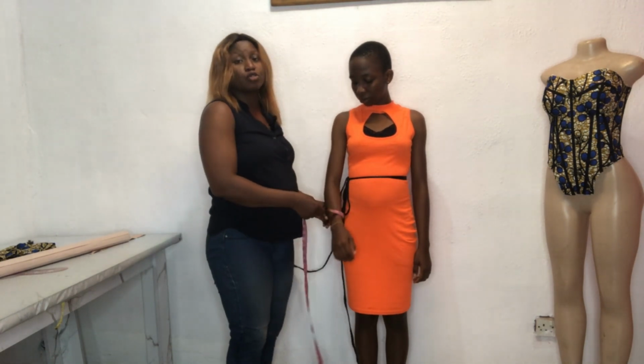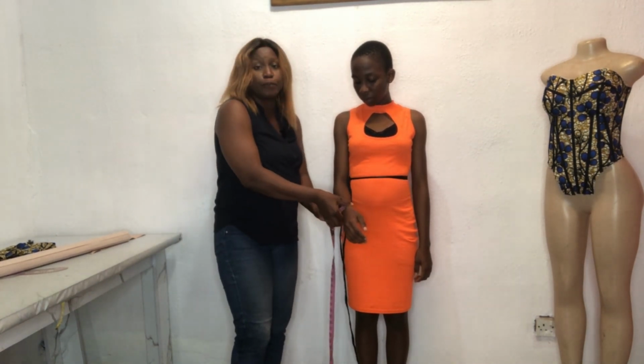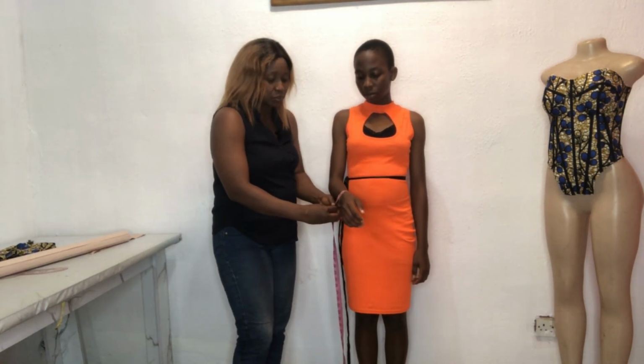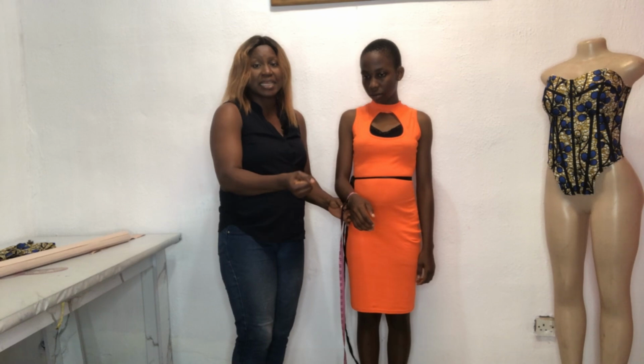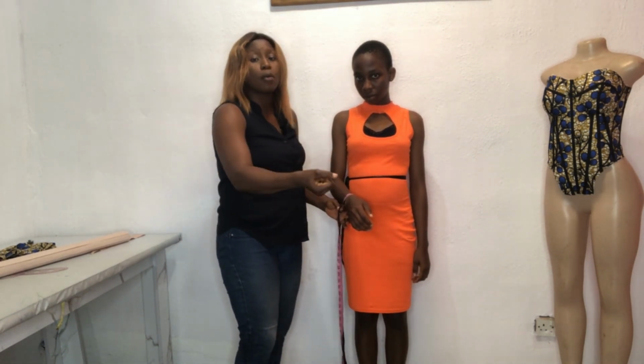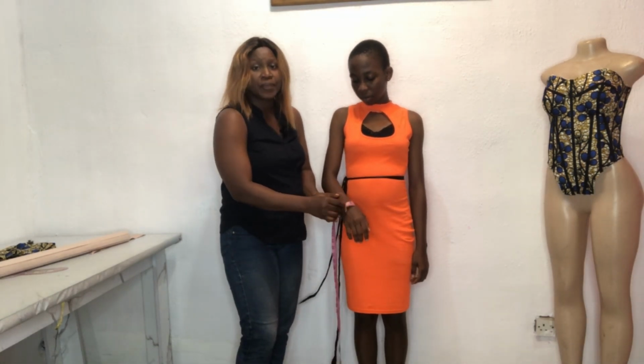The next thing we're going to take is our wrist measurement. Now this is your customer's wrist where you're feeling the bone, like so. Make sure it's not too tight, so that by the time you make their dress, they can be able to put their wrist into their clothes and they can also bring it out. So make sure you take your customer's wrist like so.